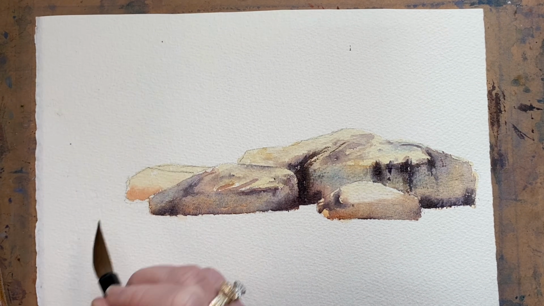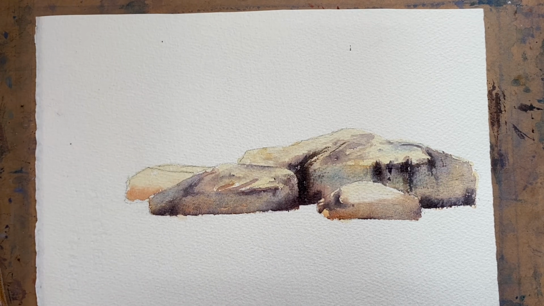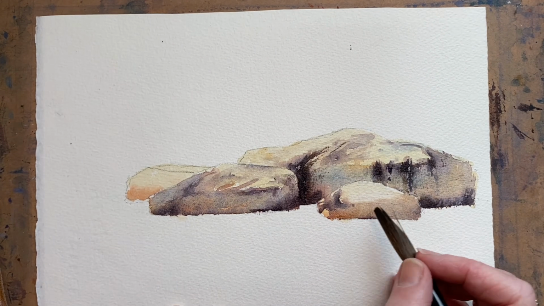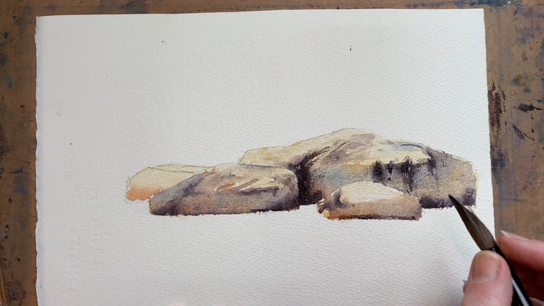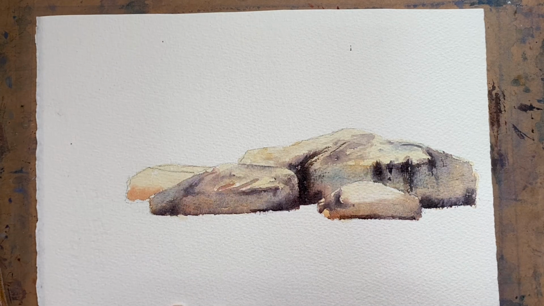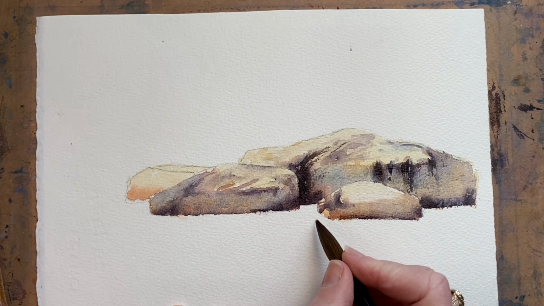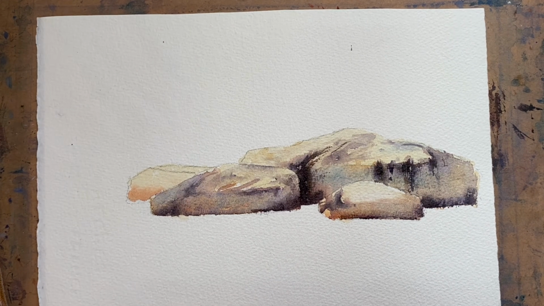And then I didn't do anything on this rock at all behind here, but I won't do that for the sake of keeping the video length down. And it's important down the bottom at the level of the water to have a little bit darker, to sit those rocks into the water.